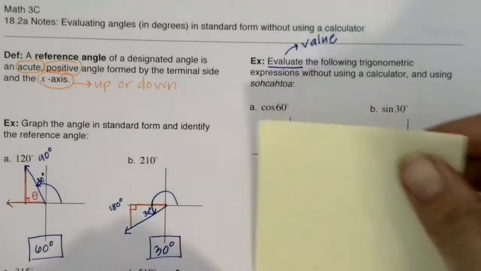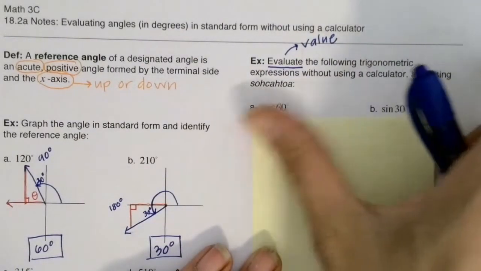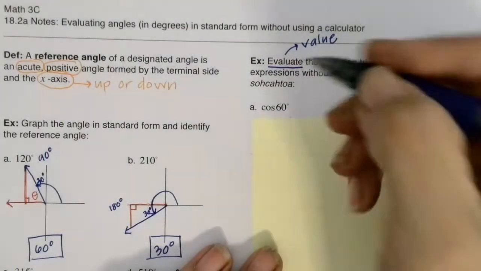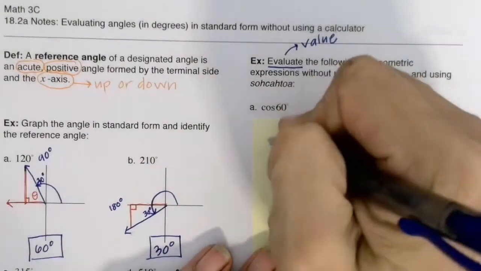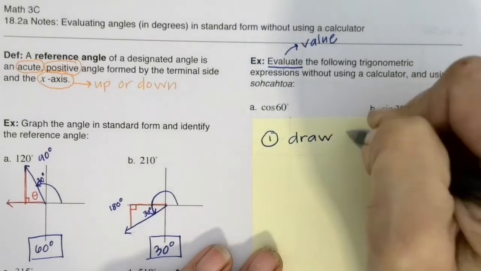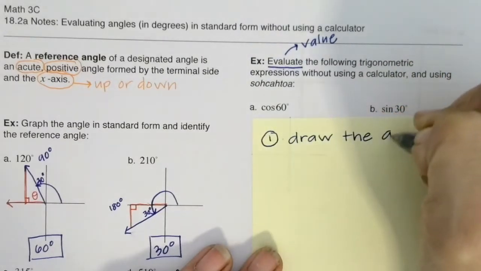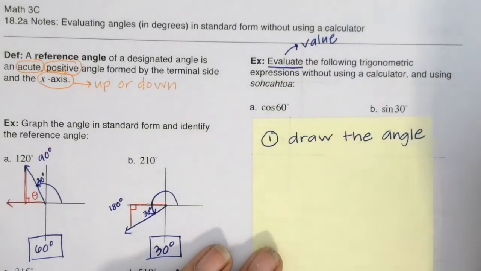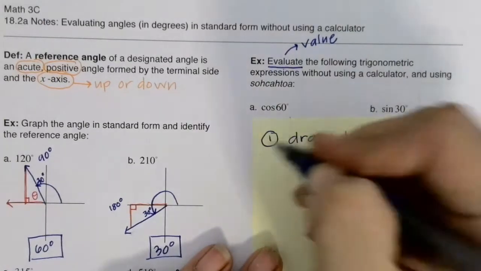So what I'm going to do real quick is label, give you guys a post-it, and we're going to make some steps. So step one is always to draw the angle. Okay, so you're going to write this on a post-it note and just leave it on here.